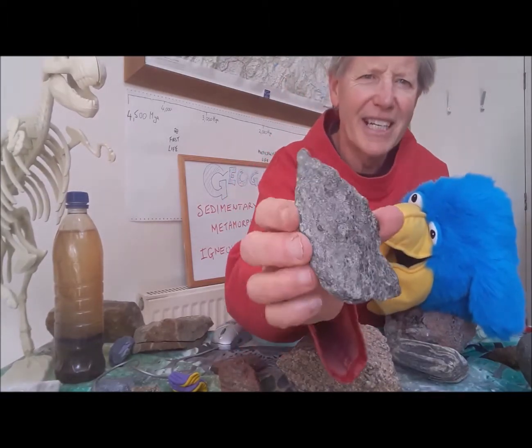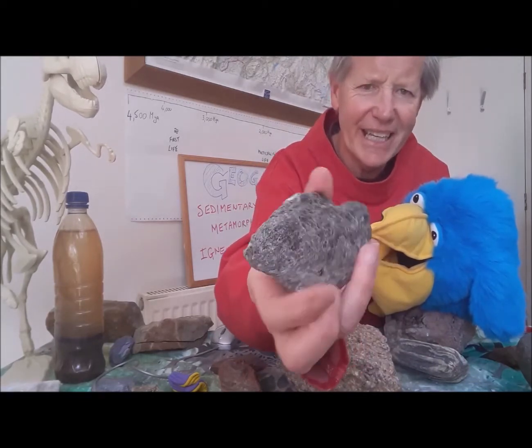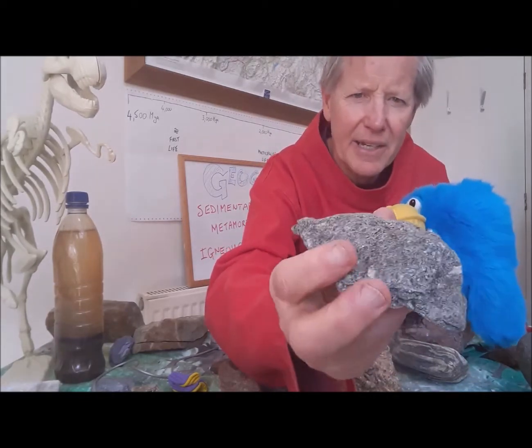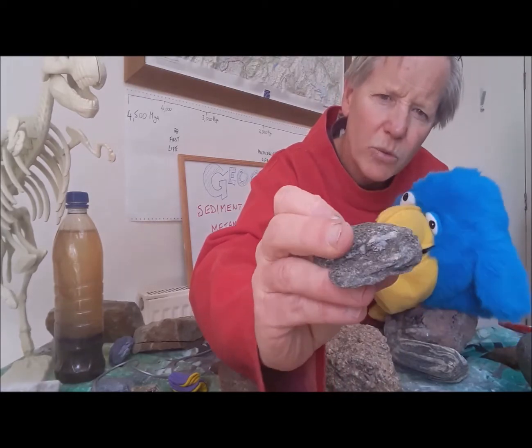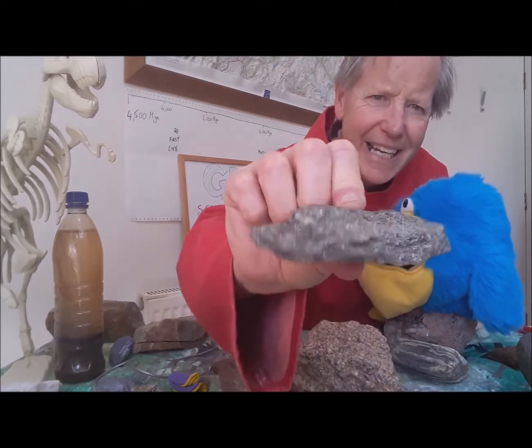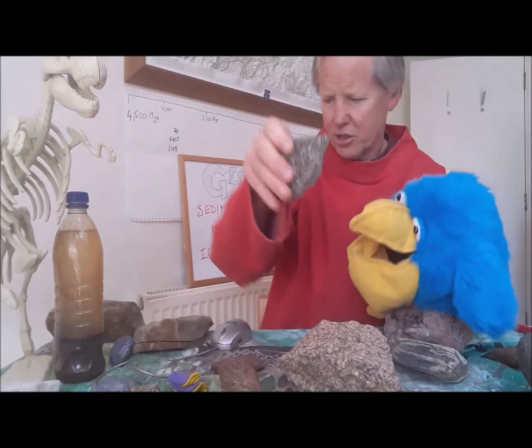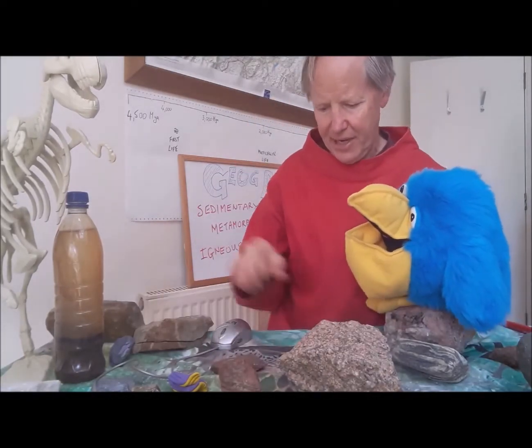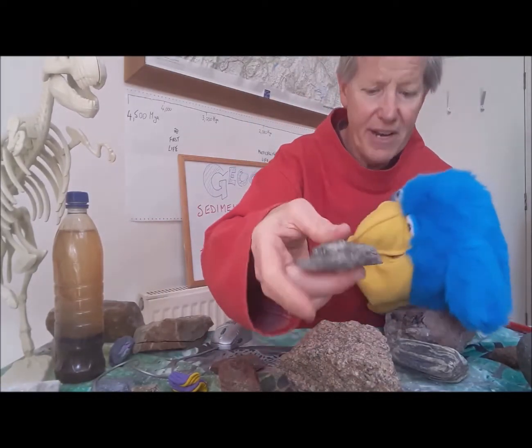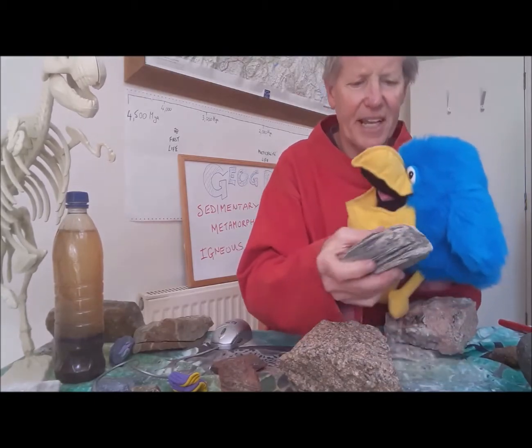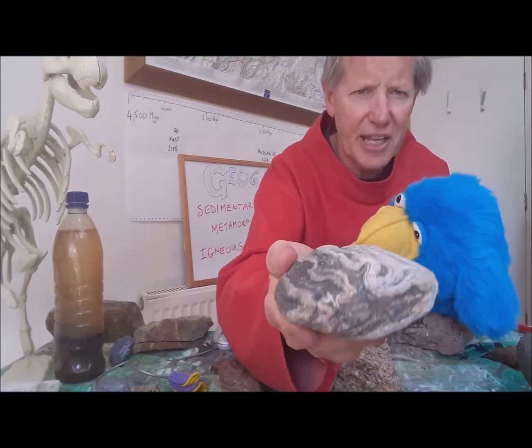You can see how it's glinting and shining in there. It's got what we call foliation or cleavage. So it's got layers in it, but they're not at all like the big sandstone layers. They're very thin, and these layers can run into each other like that.